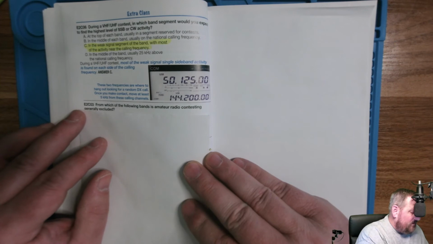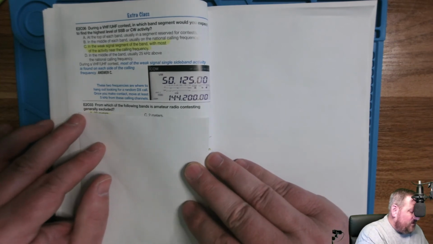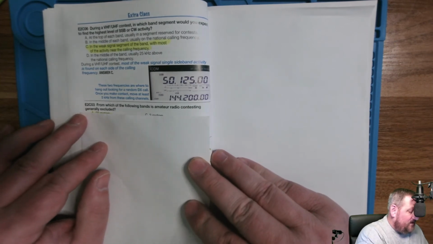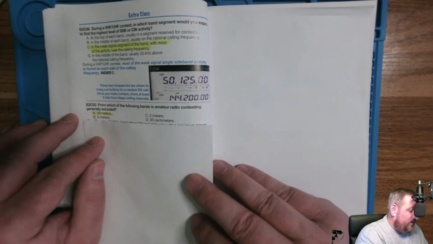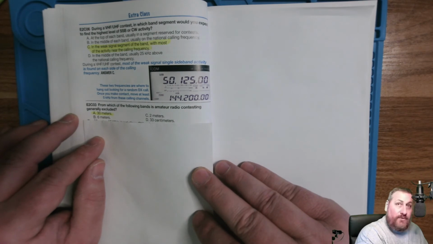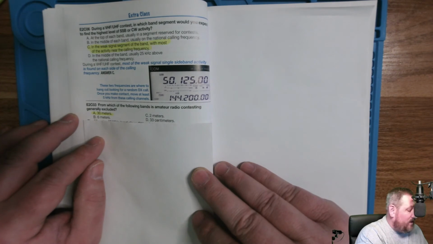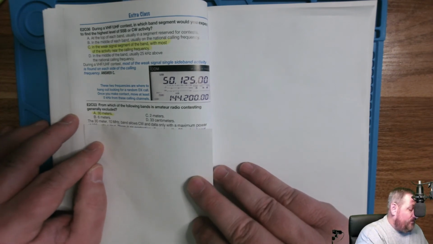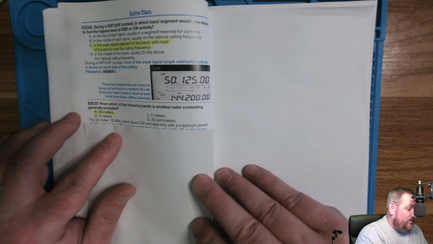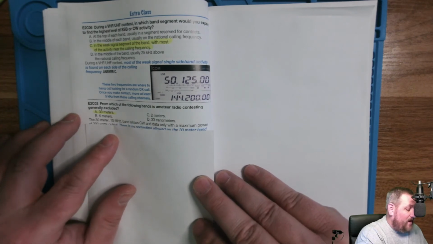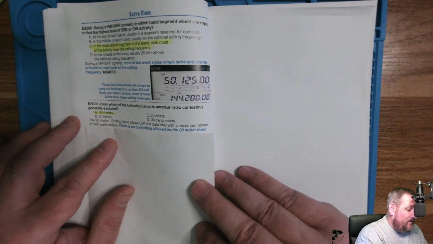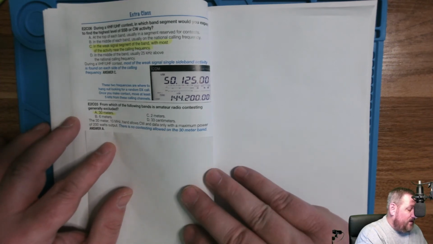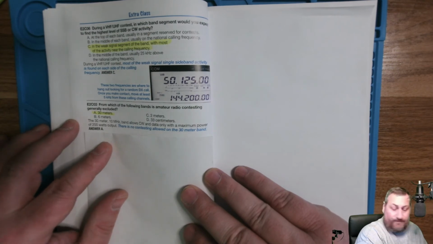All right, next question here. From which of the following bands is amateur radio contesting generally excluded? Is it A, 30 meters, B, 6 meters, C, 2 meters, or D, 33 centimeters? Correct answer is A, 30 meters, and this is why. The 30 meter 10 megahertz band allows CW and data only with a maximum power of 200 watts output. There is no contesting allowed on the 30 meter band. So the answer is A, 30 meters.